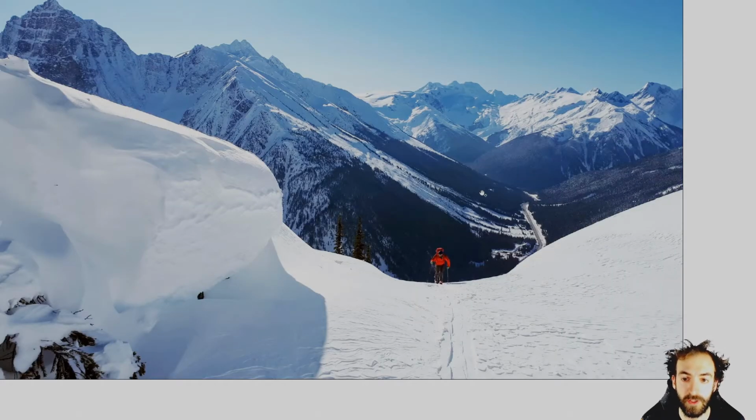Now, this picture, despite being a beautiful picture, shows my study site from afar. It's located on this shoulder right here, in an alpine environment with a general slope, so no trees.